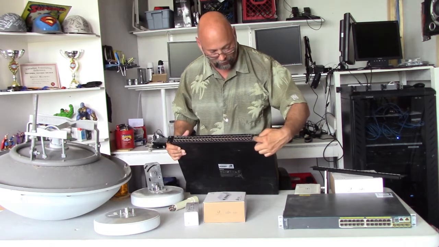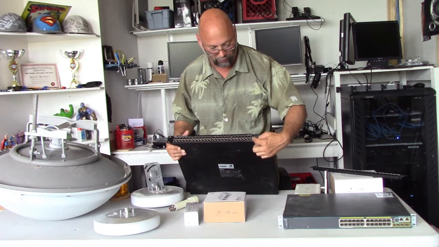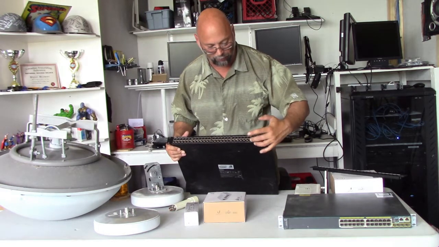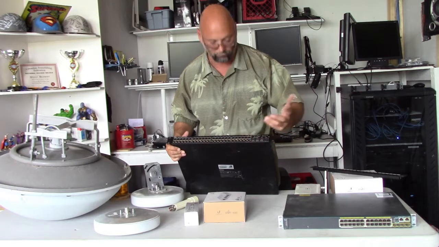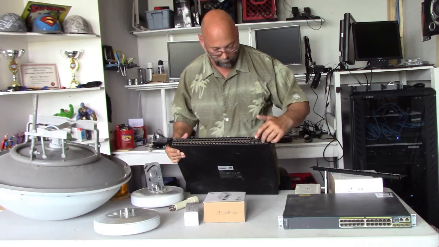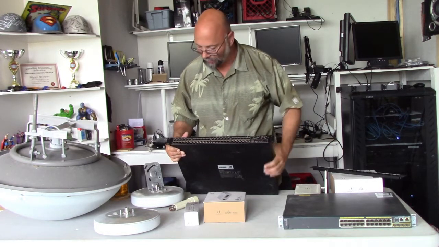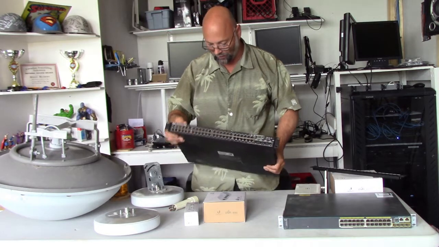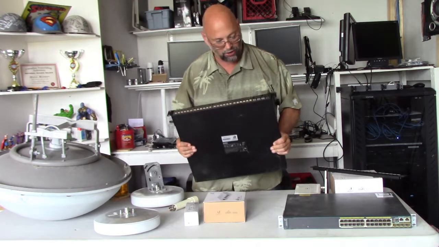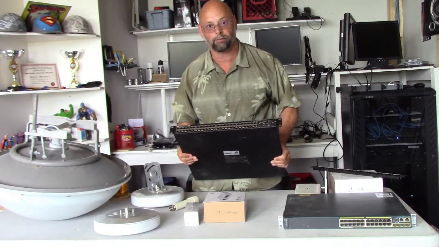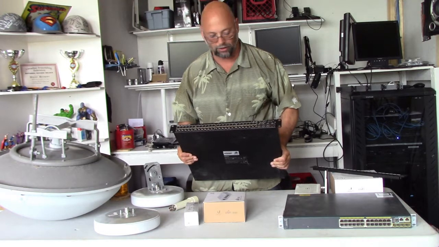What these do is they allow you to put a GBIC or an SFP in, which connects to fiber or to gigabit Ethernet, or whatever. There are multiple forms of connections there. This is also a gigabit switch, and I'm not using it because I am not going to need 48 ports in my environment. I only need 24.